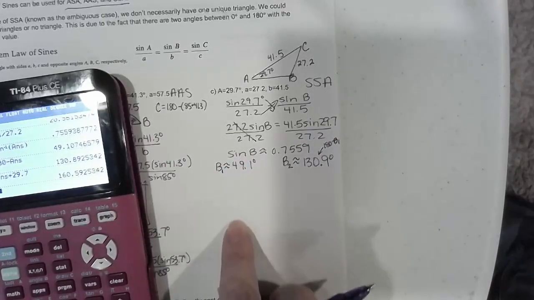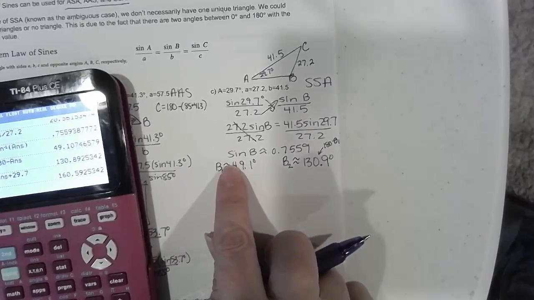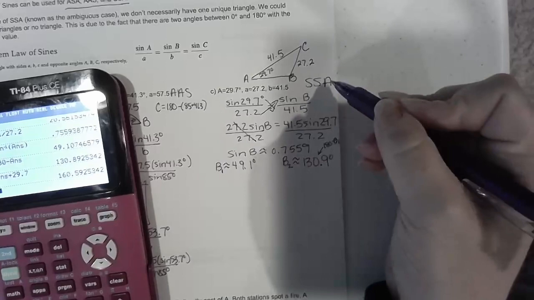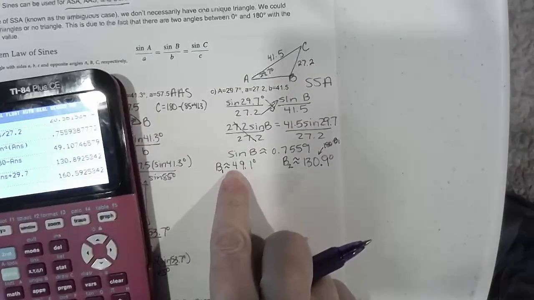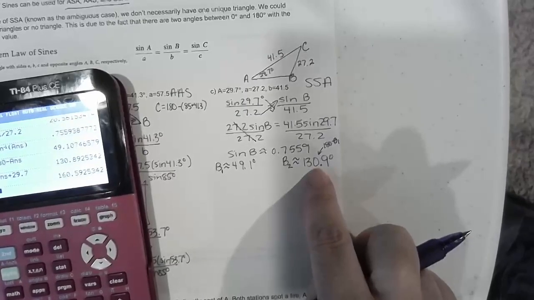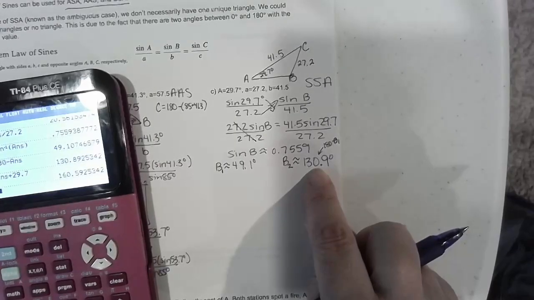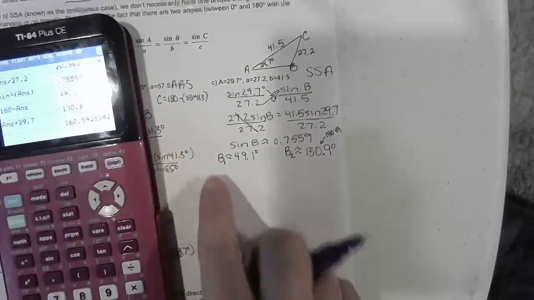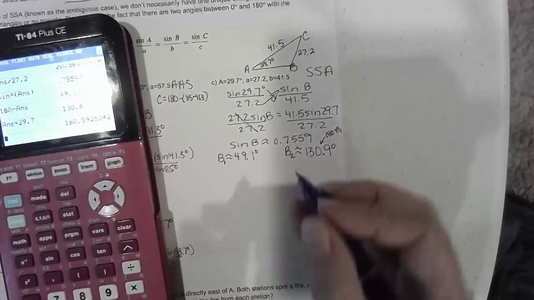And you continue just with the original value that you got. So, again, to summarize, on side-side angle, when you get the first angle, you have to do 180 minus that angle to get the second option. If that second option would not make the triangle have over 180 degrees, then you actually have to solve both. There's two possible triangles. So, these are angle B1 and angle B2 for two separate possible triangles.